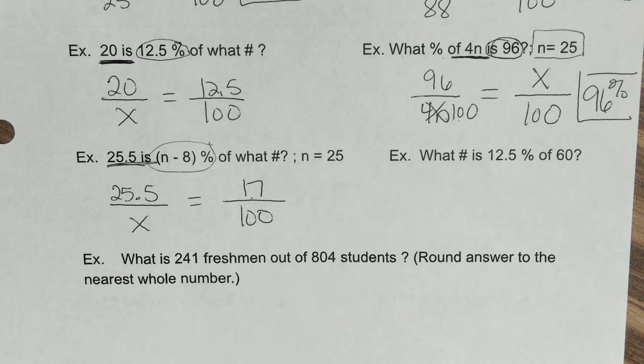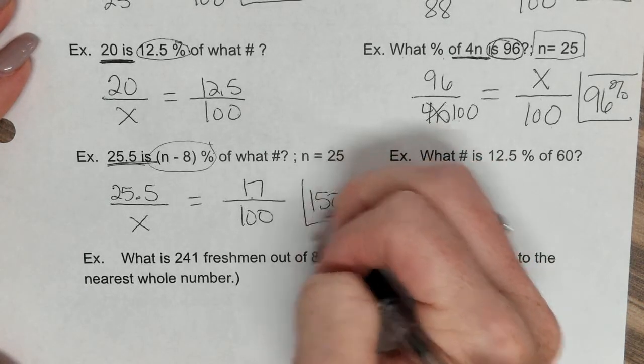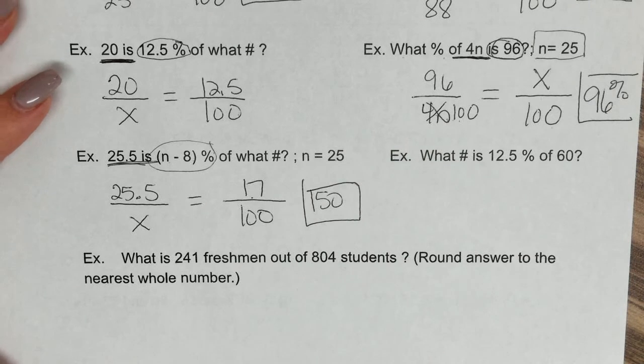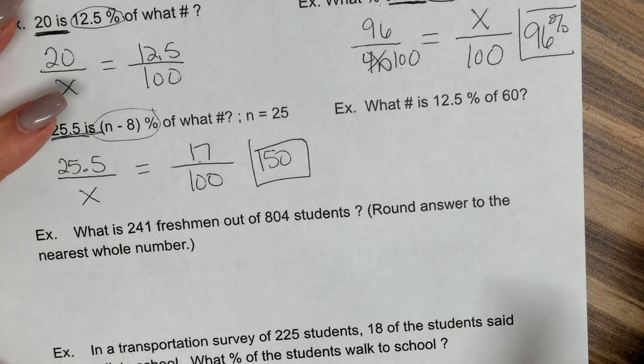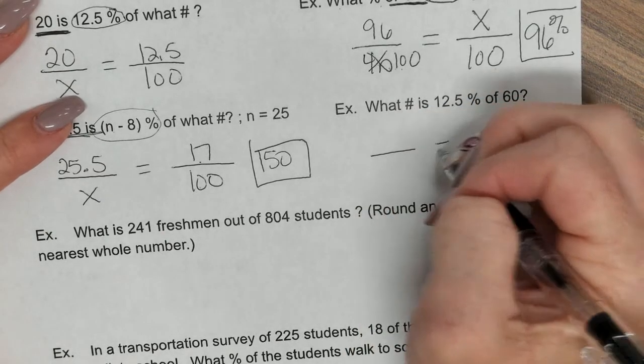I put equal 17. 25.5 times 100. That's 2,550. Yep, and then divide by 17. What'd we get? 150. Okay, set up the next one on your own.